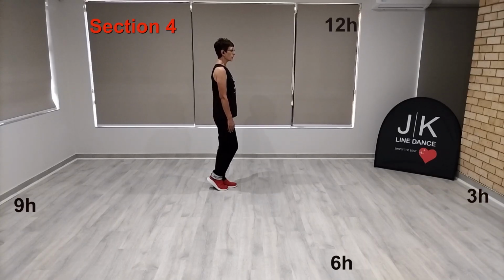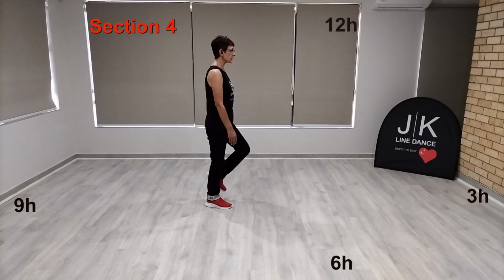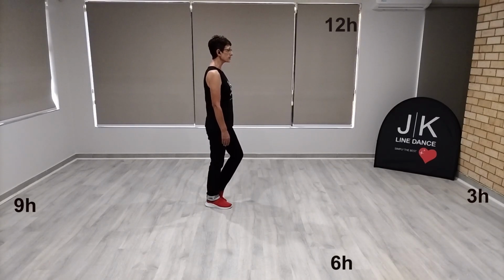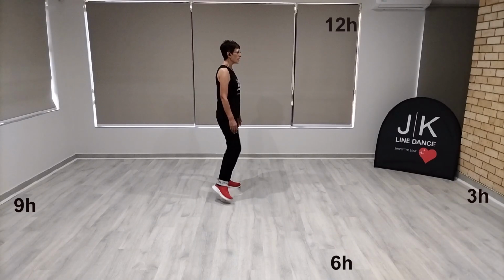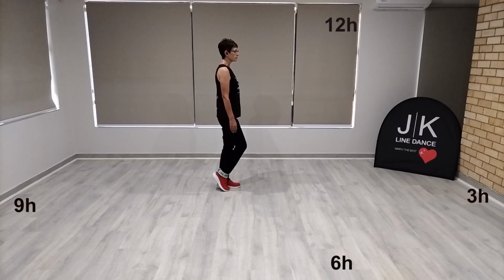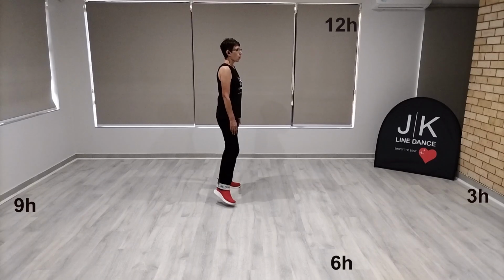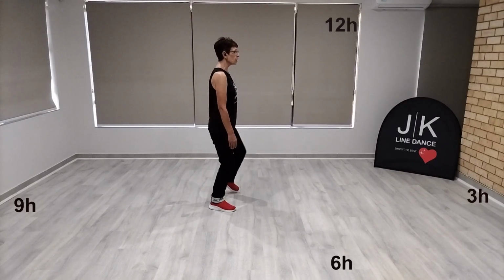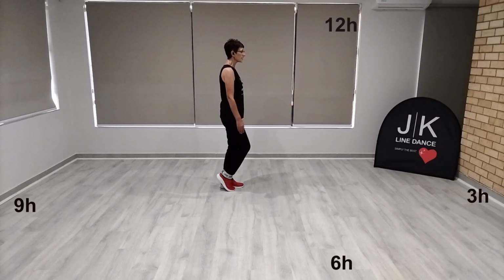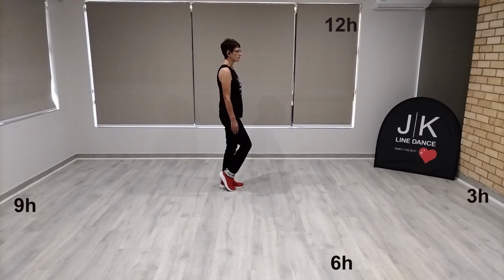Section 4, we're going to do a big step to the right side, touch left next to right, touch left to left side, and touch left next to right. Now we're going to do a big step to the left side, touch right next to left, touch right to right side, and touch right next to left. So the count for section 4 is then 1, 2, 3, 4, 5, 6, 7, 8.